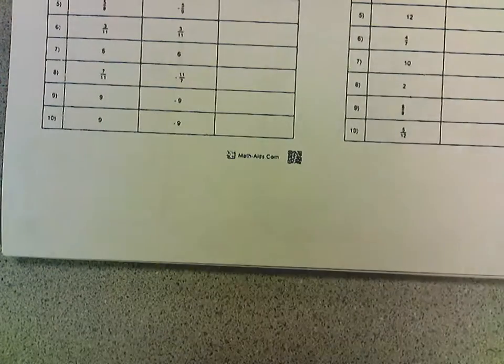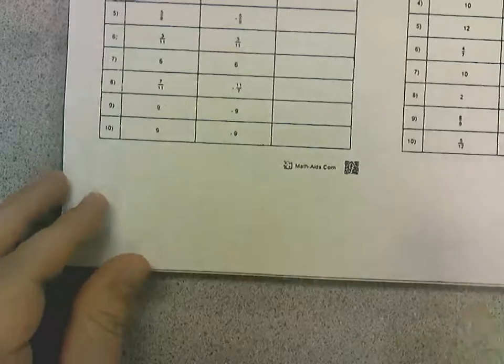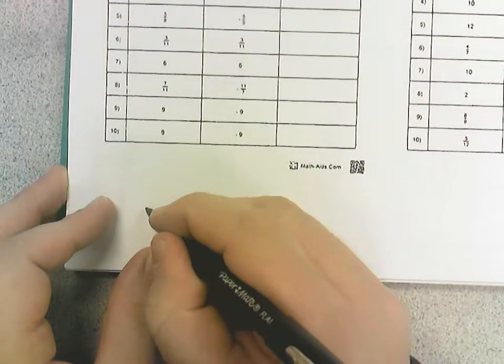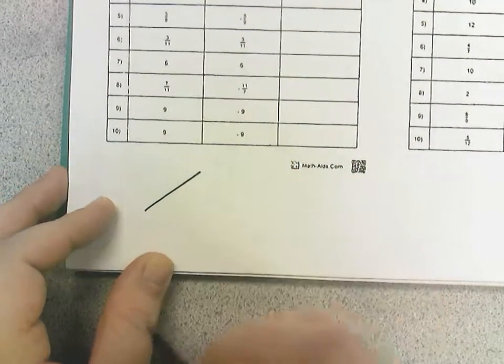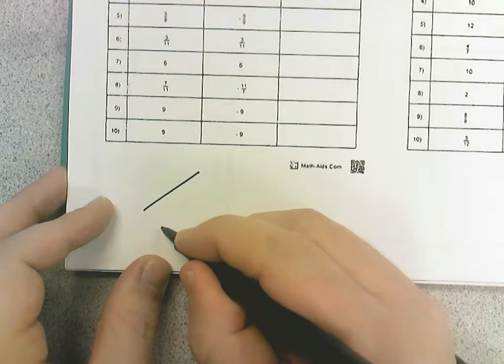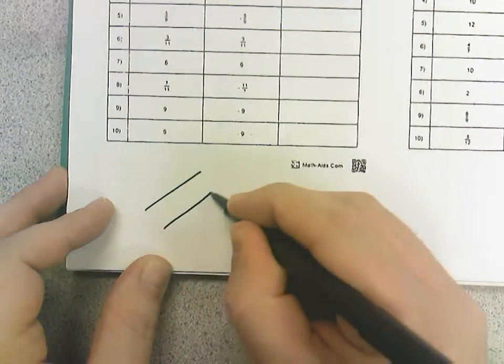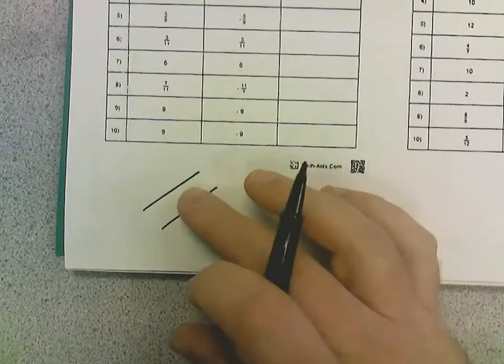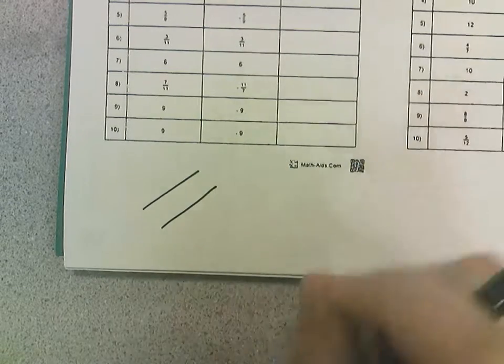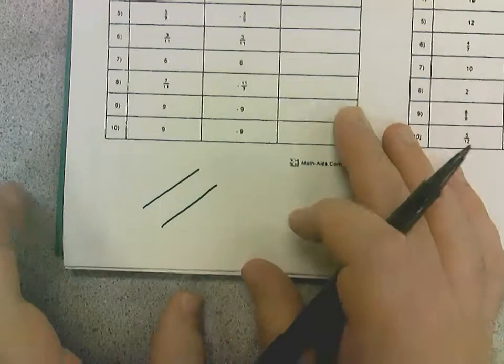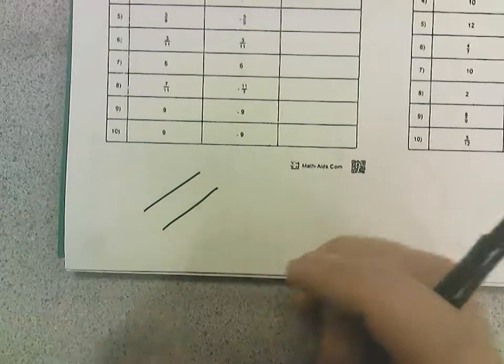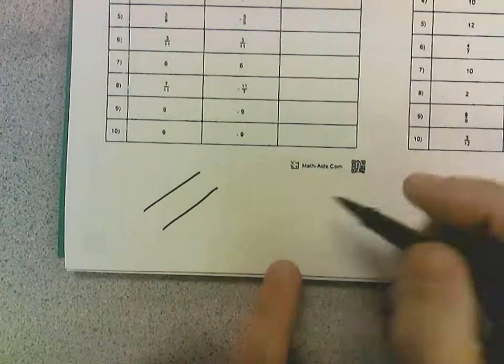Okay, so today we're going to be talking about parallel and perpendicular equations. So, first of all, let's draw some examples of what parallel and perpendicular lines look like. Parallel lines are lines that look the same, but they're not the same line. They'll look something like that, and these will go on forever without ever touching. Okay? And these are parallel lines. So, that is what parallel lines look like.